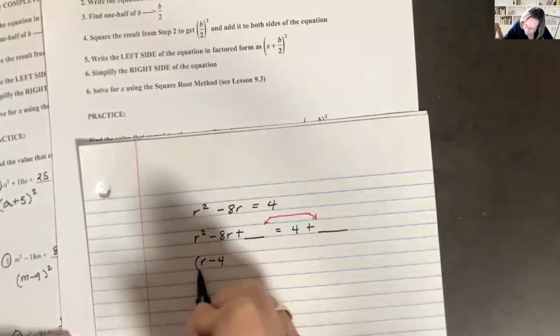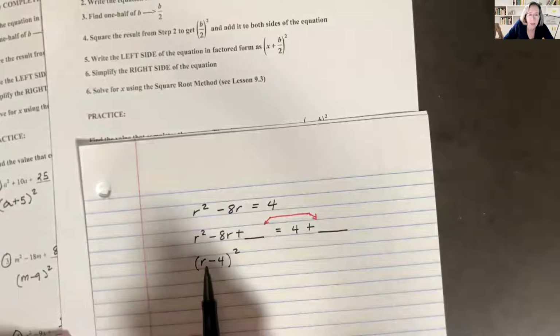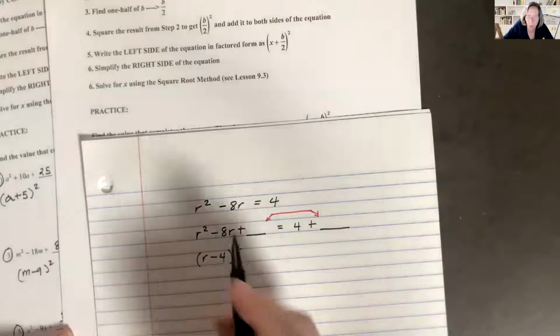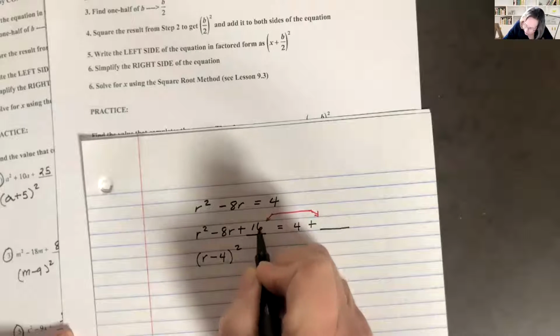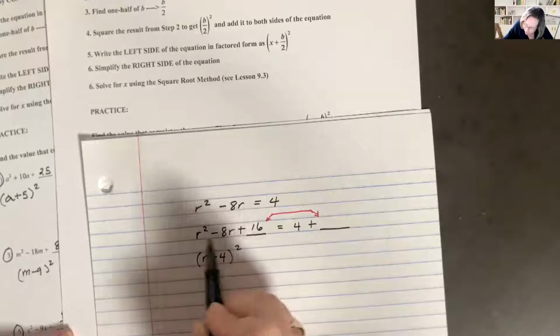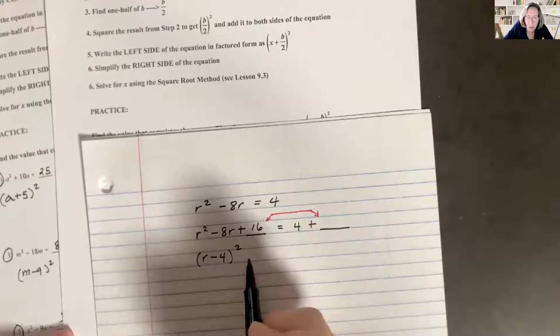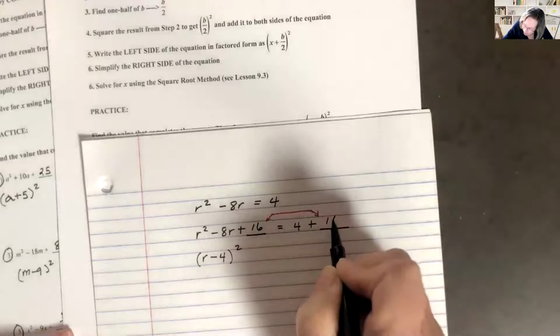I write that as a factor, r minus 4 quantity squared, because I know that r minus 4 times r minus 4 would be r squared minus 8r plus 16. So I take that -4 and I square it, and I add that here. Now this is just the factored form of this. If you FOIL together r minus 4 times r minus 4, you get this. And because I added it on the left, I have to add it on the right.